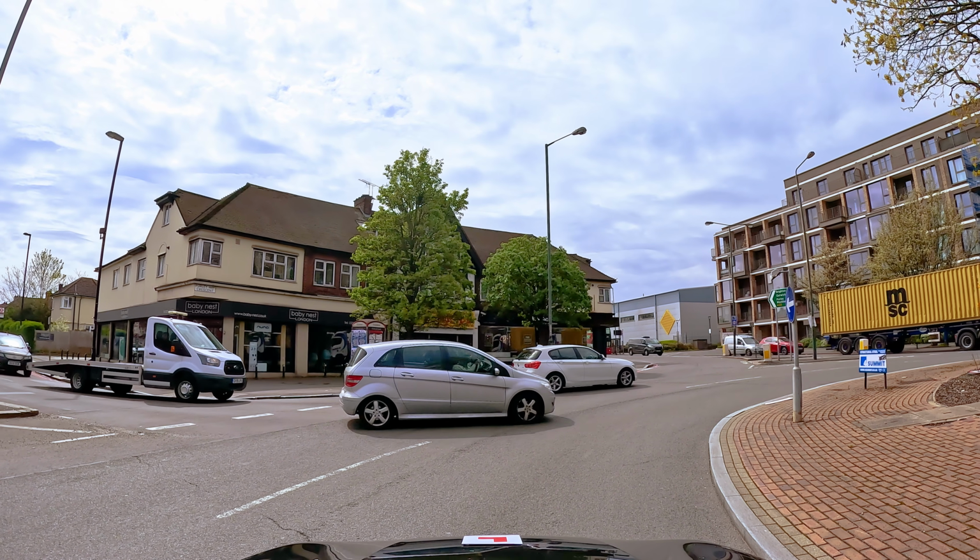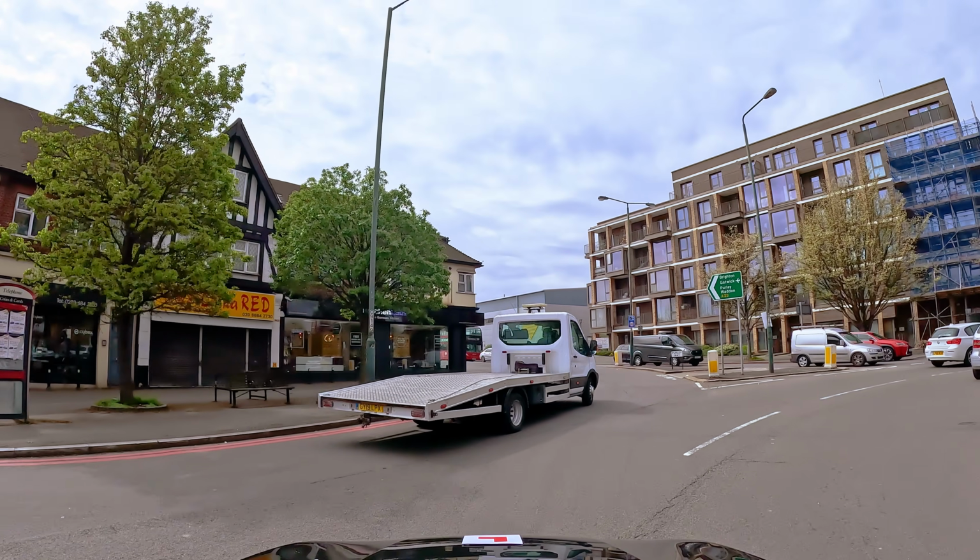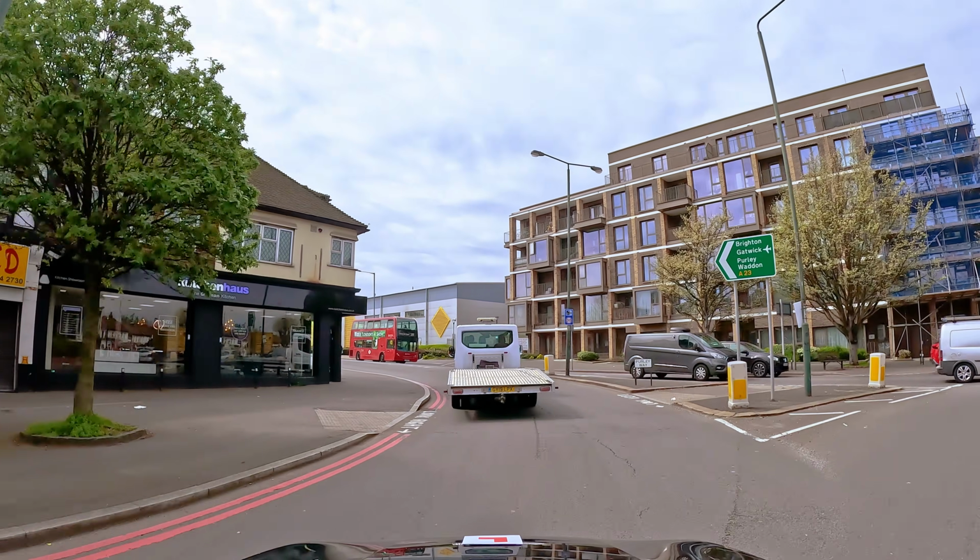It's important that you take all the skills that you've learned in training for your hazard perception test and apply them on the road to avoid situations like this.